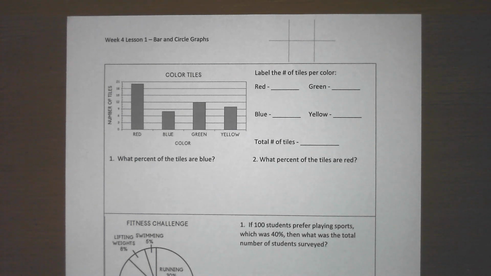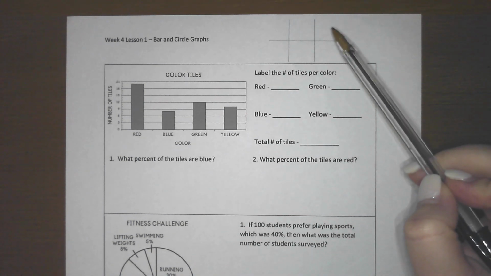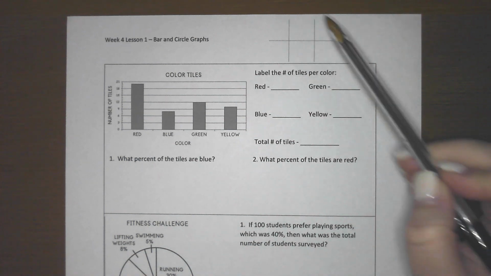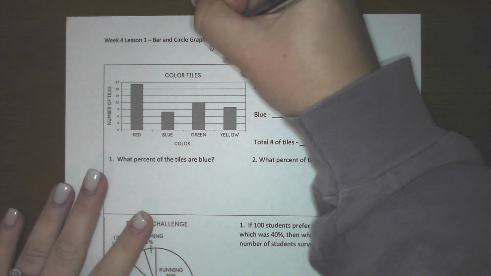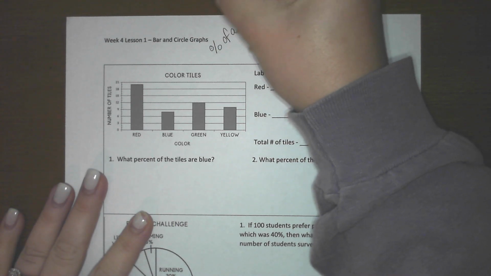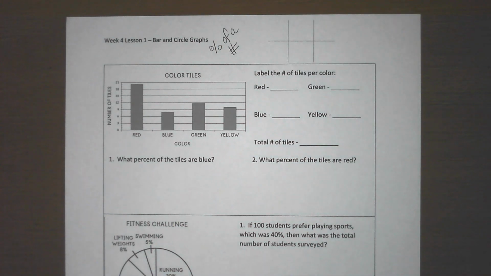So this week we're going to talk about bar and circle graphs and how to solve percent of numbers. Something super important up here: I have a big H given to you on your paper. This is going to be a very specific big H. It's called the percent of a number big H, okay?